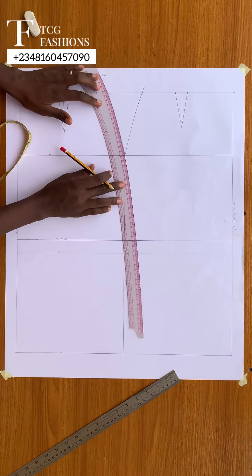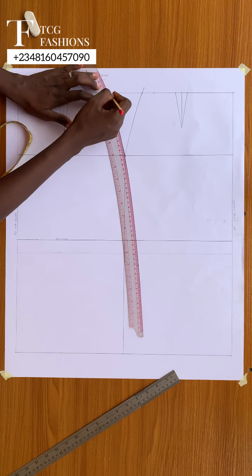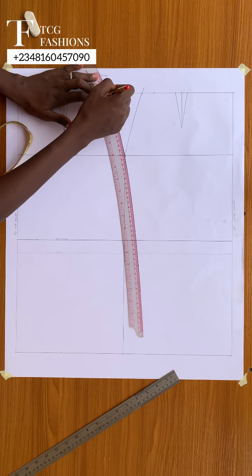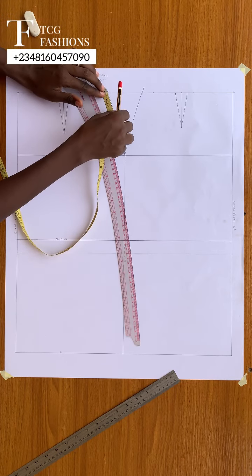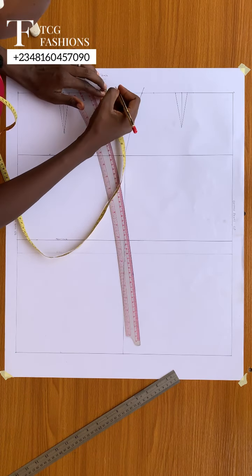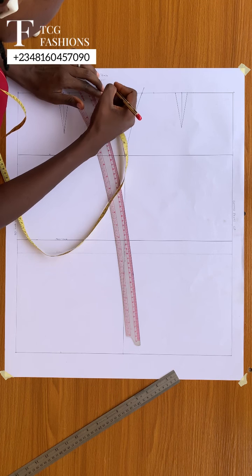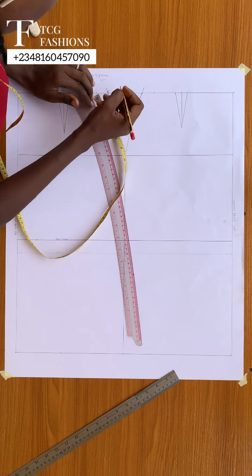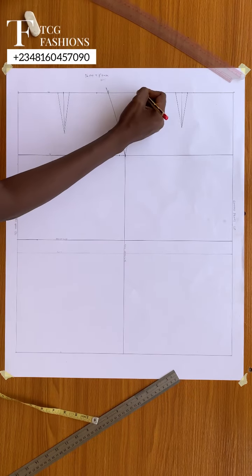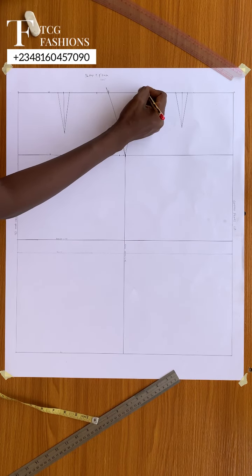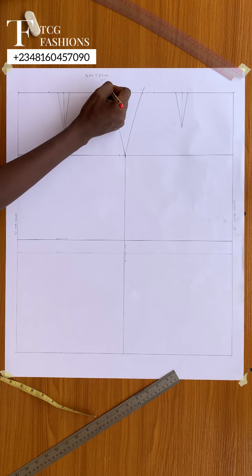You extend the back one too by 1/2. Let me use this. There is a measurement on my ruler, so I'm trying to follow that. Let's hope it's correct. Let me check with my tape. It's not correct. It remains a little. Okay, so this is raised by 0.5 inch, and this is raised by 0.5 inch.